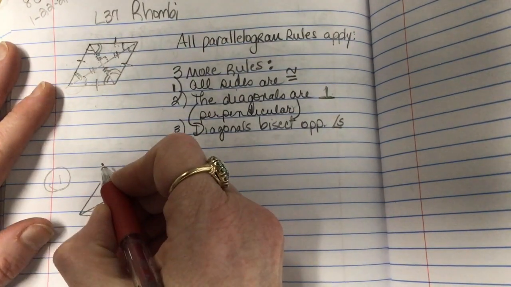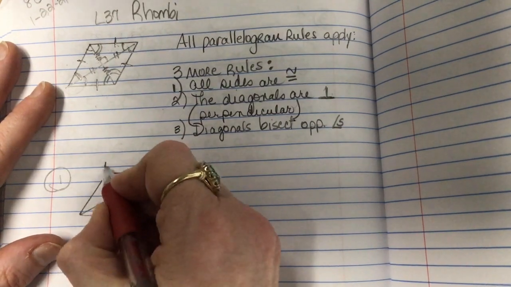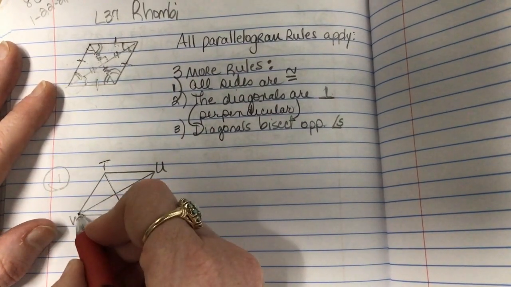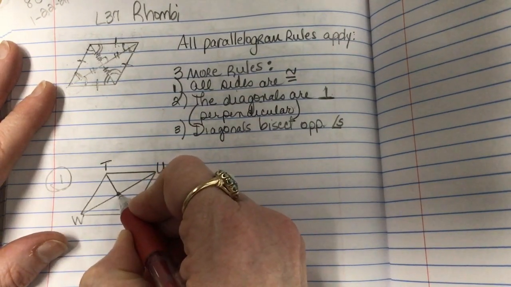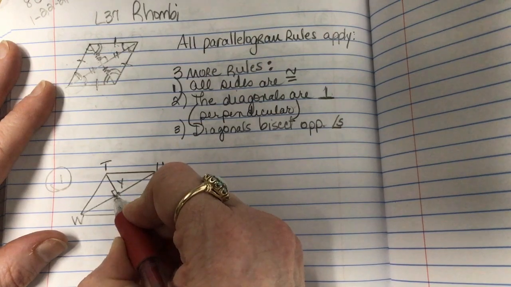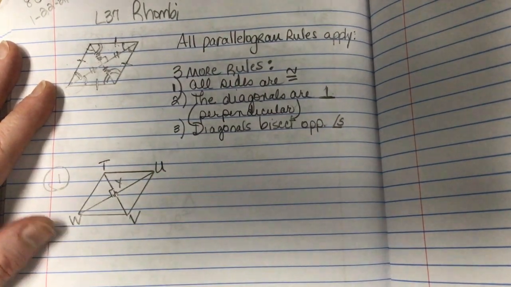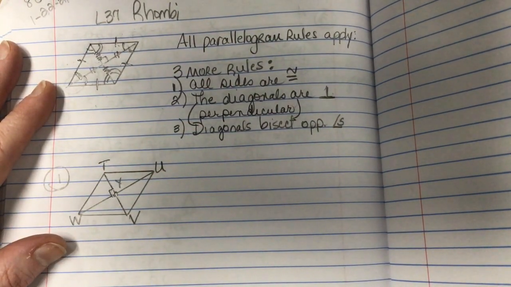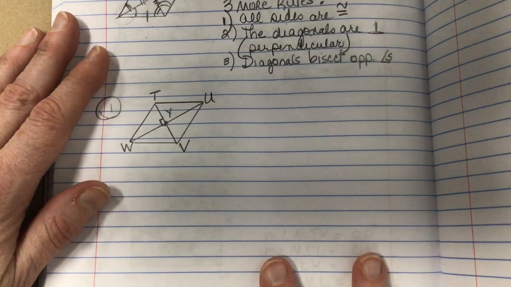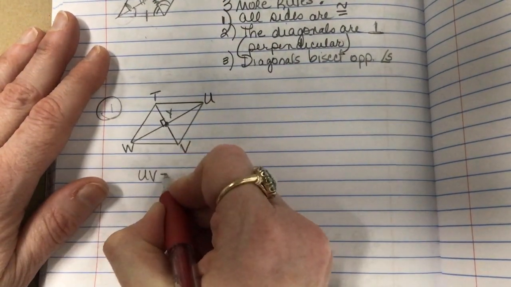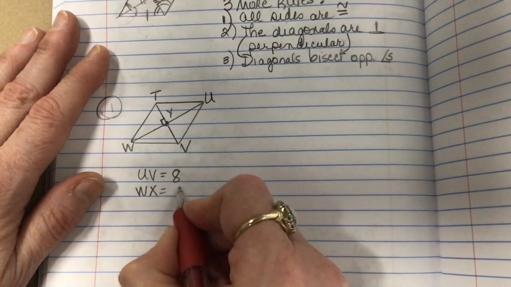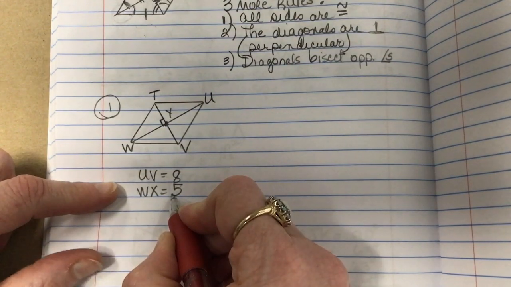So we're going to call this one T, U, V, W, and this point in here is my Y, and I'm going to go ahead and put a right angle there. I mean, you can put it anywhere you want to, but I just automatically want to have a rhombus, and you can see they intersect at a right angle. We're given that UV is 8, and we're given that WX is 5. You don't put a bar above them when you're talking about their numbers.